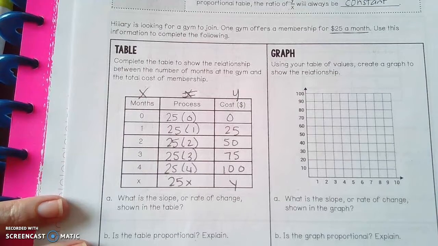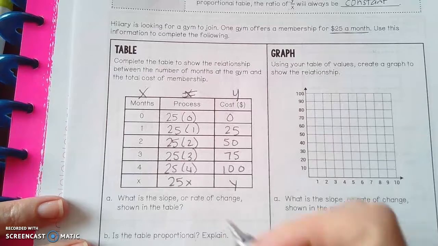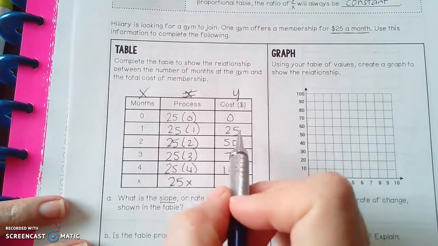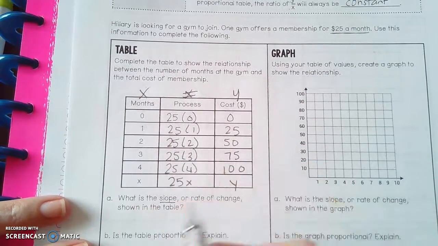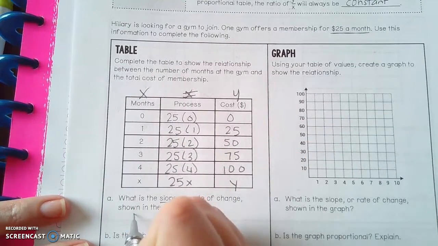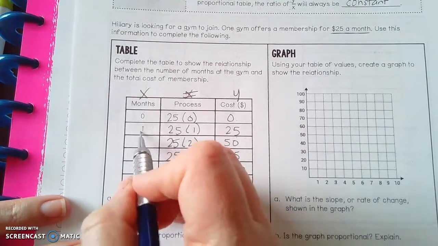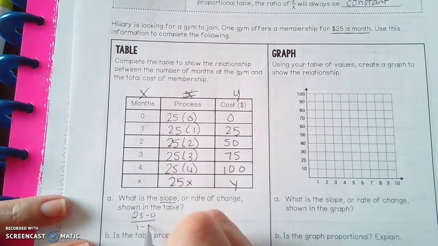All right, so we can figure out what the slope or rate of change shown in the table is. So basically that slope or the rate of change in this table, if we remember, we can take our y and we can do 25 minus 0, and we can put that over our run, which is 1 minus 0, our x.